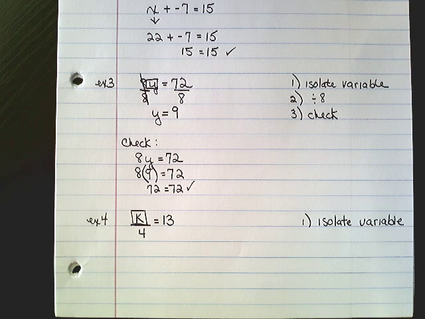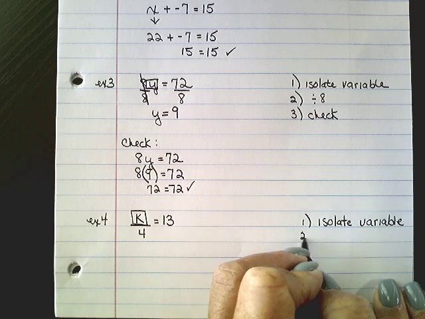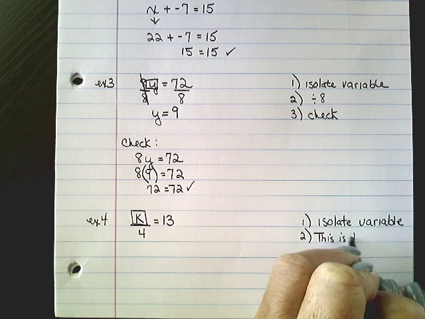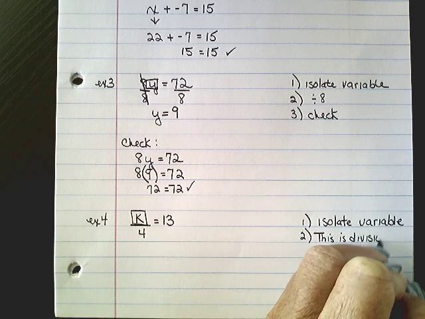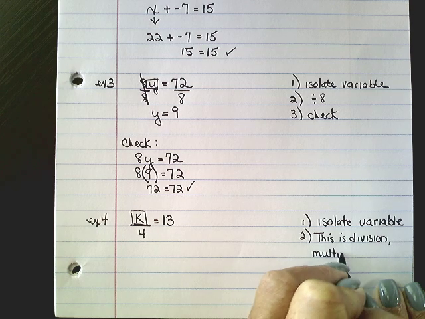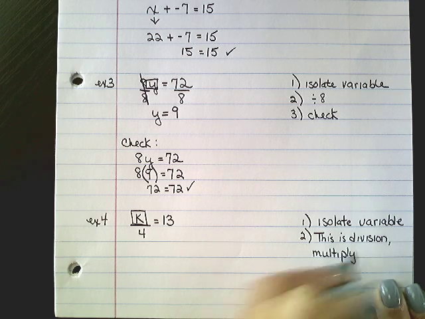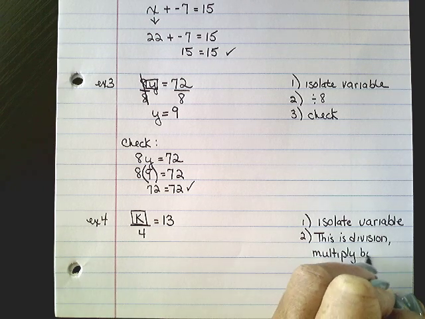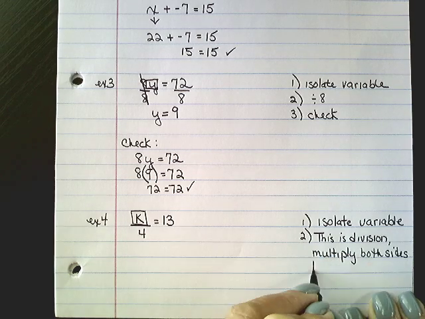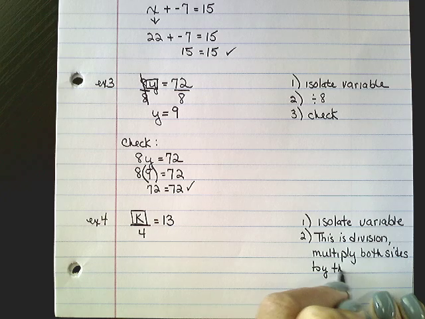Whenever you see a fraction, you immediately think division, okay? This is division. And the opposite of division is multiplication. So we are going to multiply both sides by that denominator.